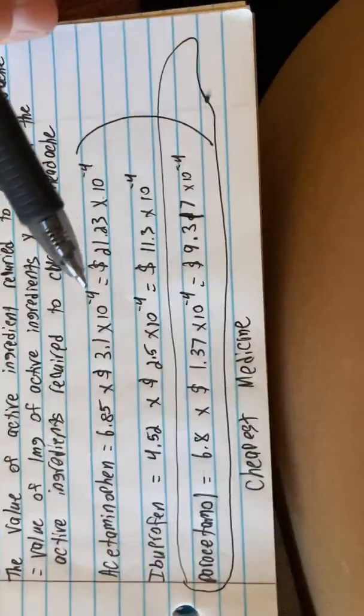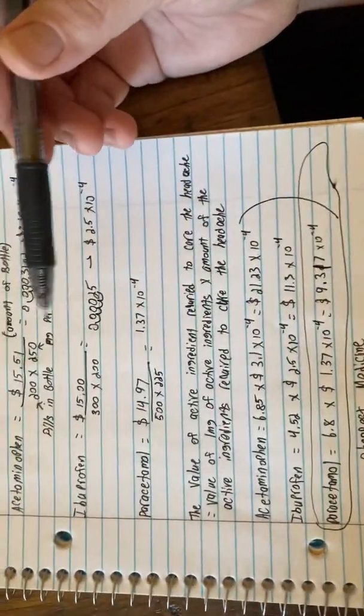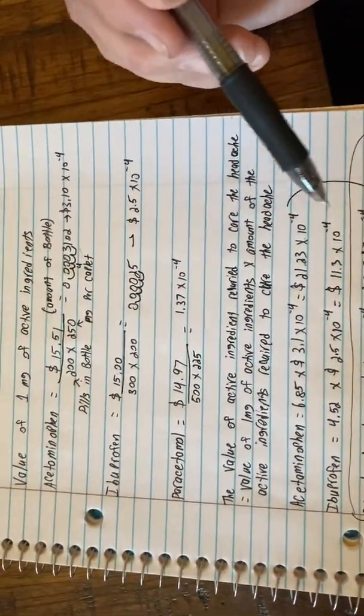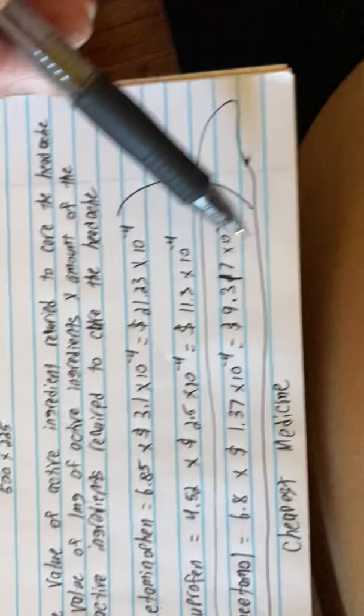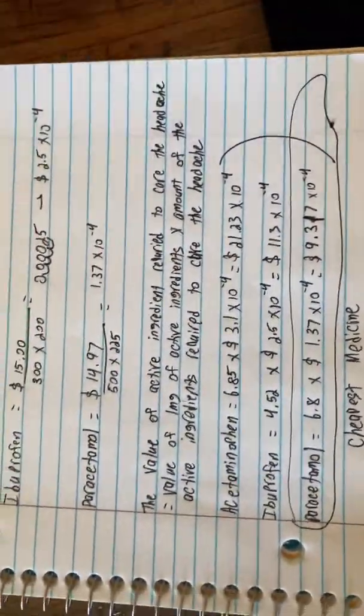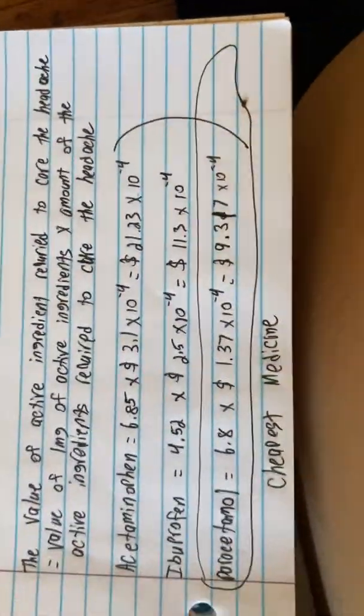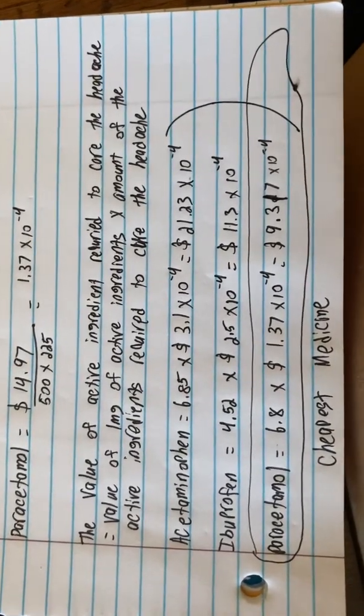He's going to want to go with the Tylenol because it comes out to be the cheapest per ingredient.